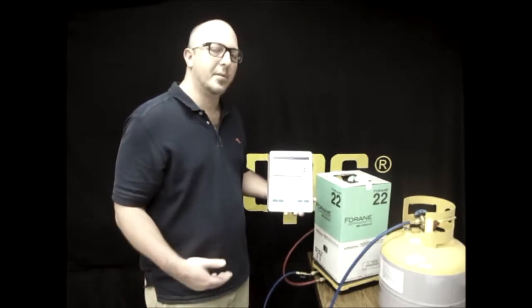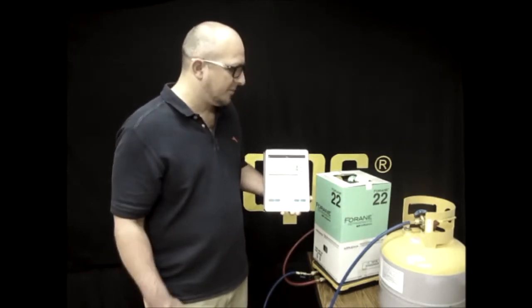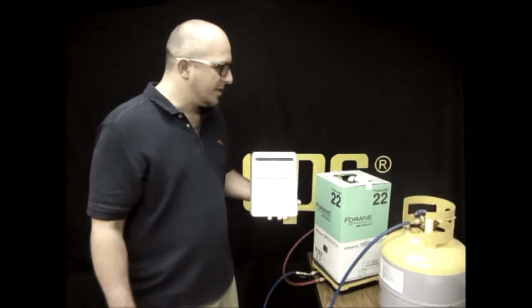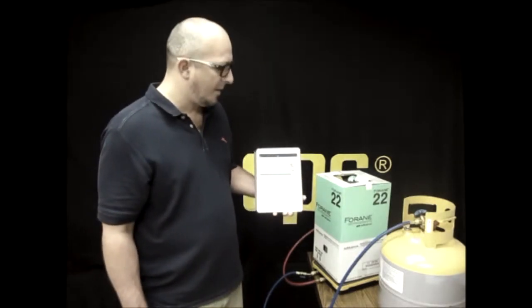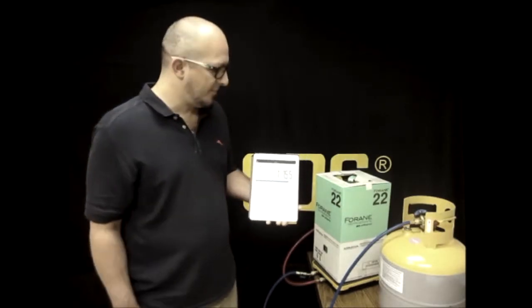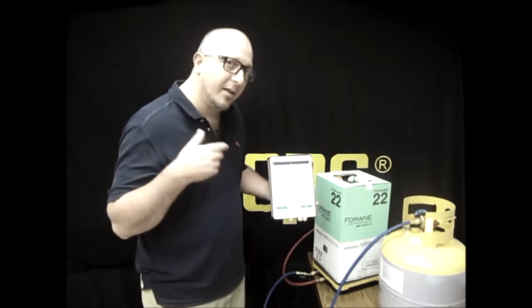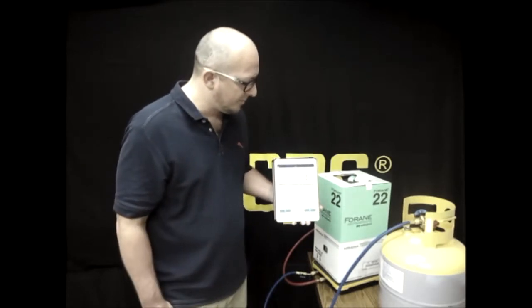As you see, the closer it approaches, the more the noise will come from the scale, to give you an idea when it's going to reach its target point. Wonderful thing about the CC840W is it's going to shut off on its own. So we're almost there. You can hear the audio noise is starting to pick up.